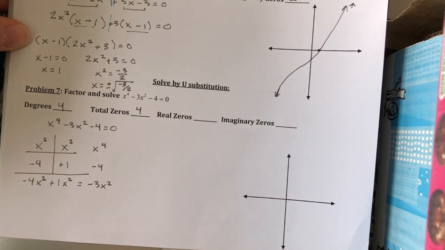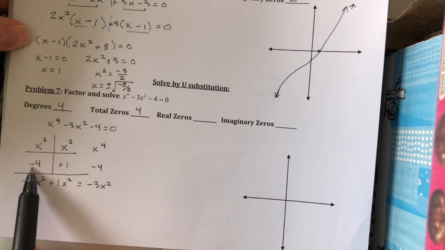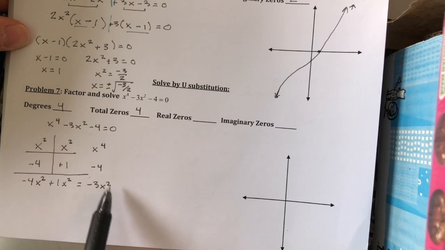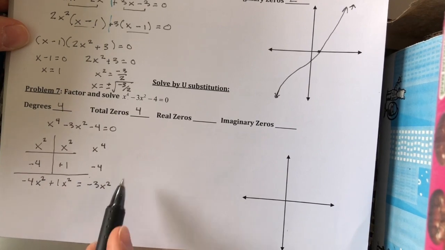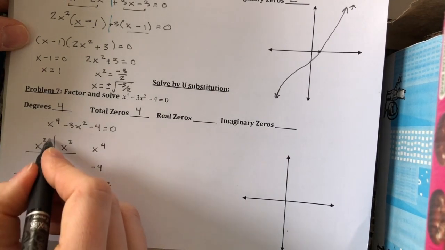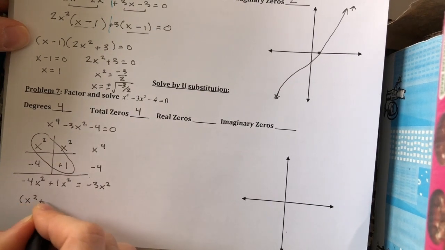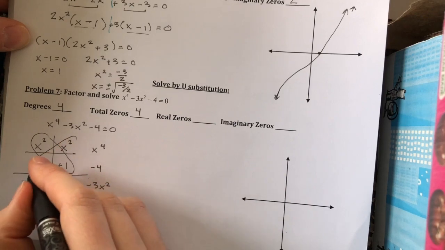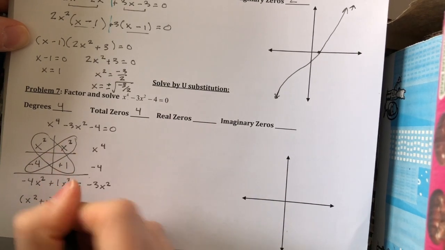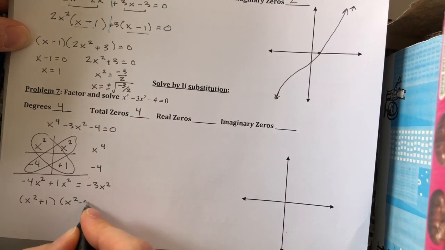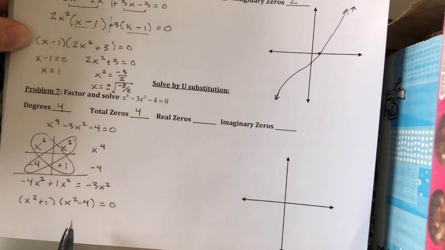Okay? All right, and notice that I made the 4 the -4 because I knew I needed to get to -3. So that worked out. My factors are x squared plus 1 and x squared minus 4. Wait a second though.